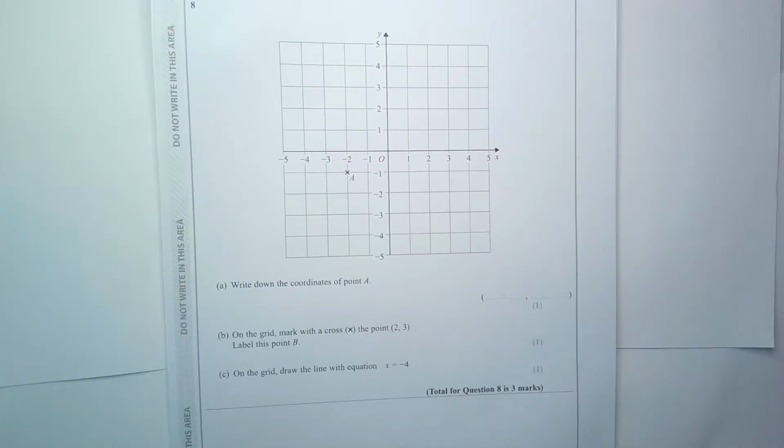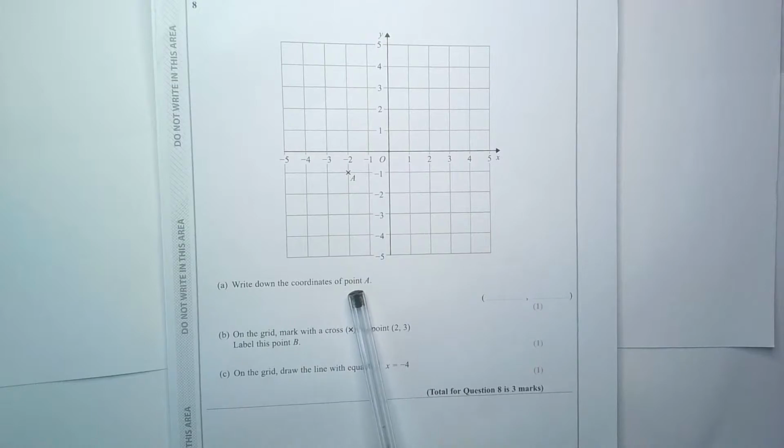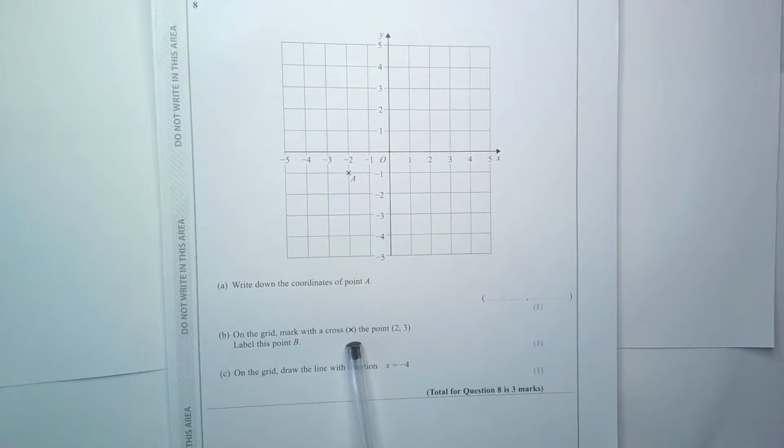Here is the first question. Write down the coordinates of A. You can see A is there. On the grid, mark with a cross X the point 2, 3. Label this point B. And part C, on the grid, draw the line with equation x equals -4.